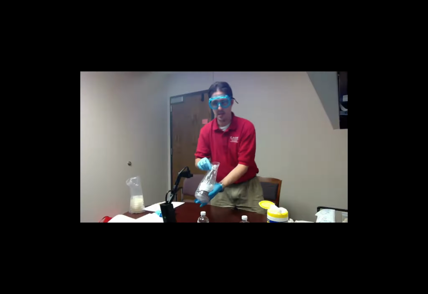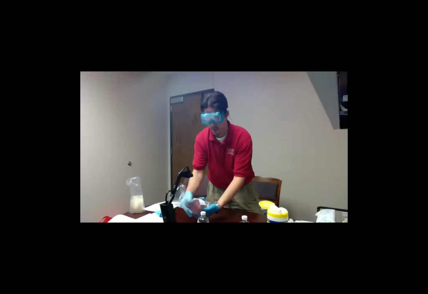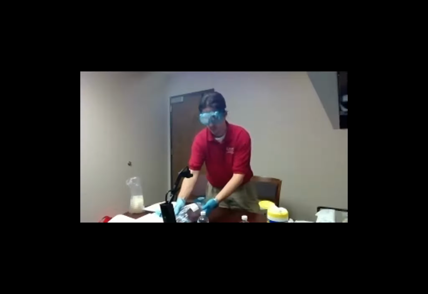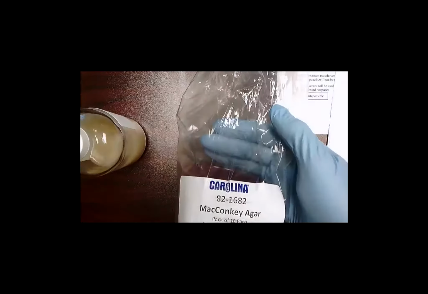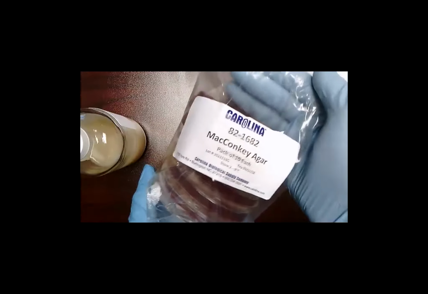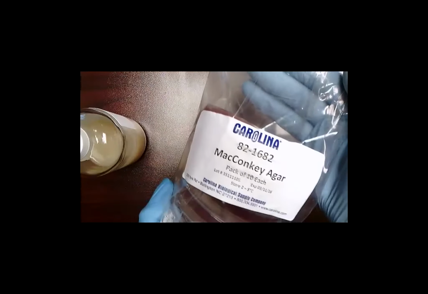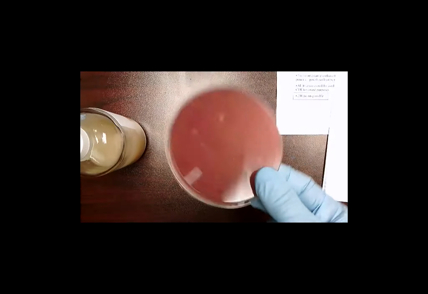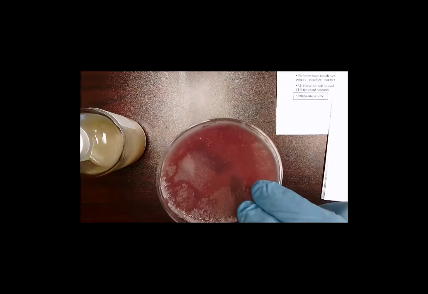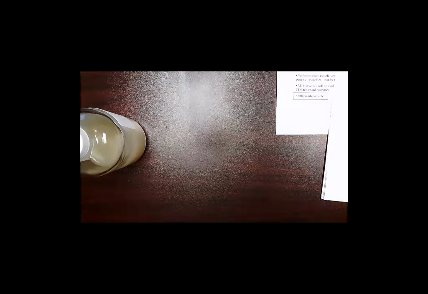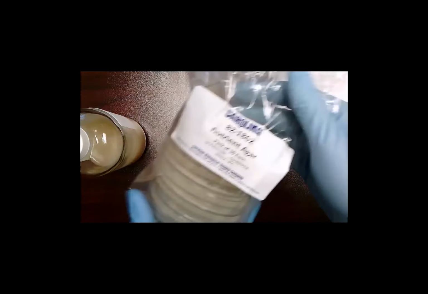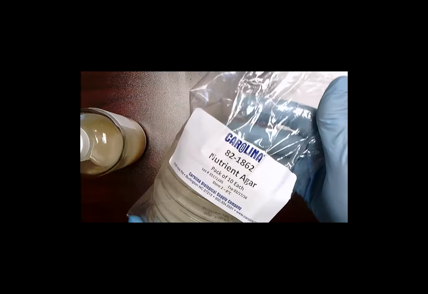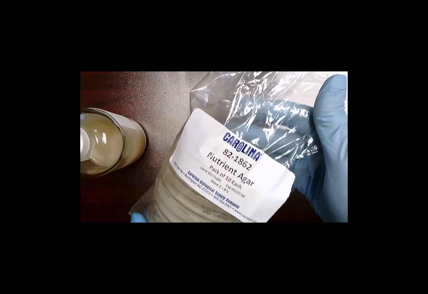Matt, can you show the camera for them? Yep. There we go. So you can order them from Carolina. You can order a package. They come in packs of 10. This one is MacConkey agar. How you can tell that is MacConkey agar is this purple, red color, the dark one. And then let me show you the nutrient agar. These, I believe, are about $21 a pack of 10.